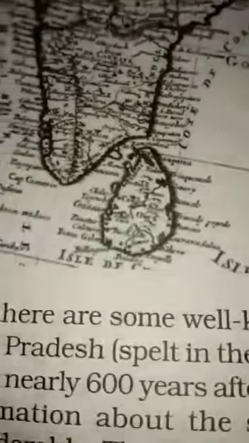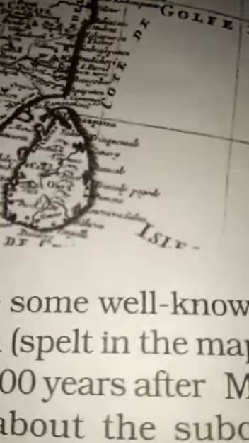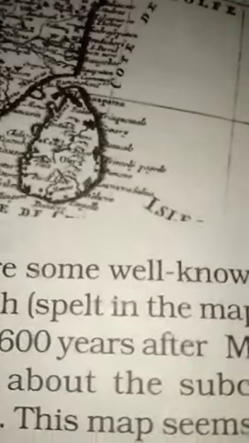And the spelling is also quite different. Instead of Kannauj, it's written Quanauj, with a Q. Instead of K-A-N-A-U-J, Al-Idrisi spelled it as Quanauj. Now, this is the history of map 1.